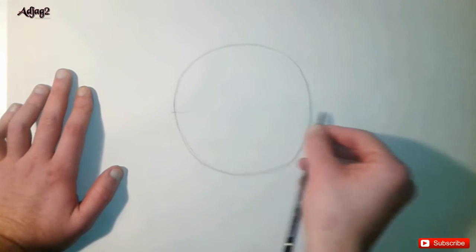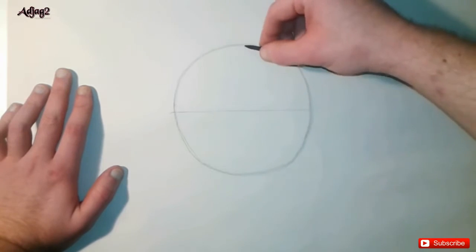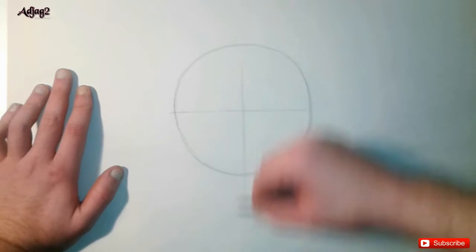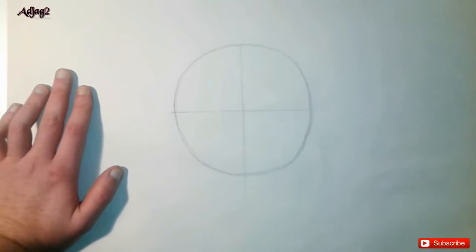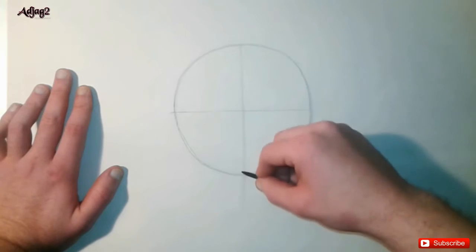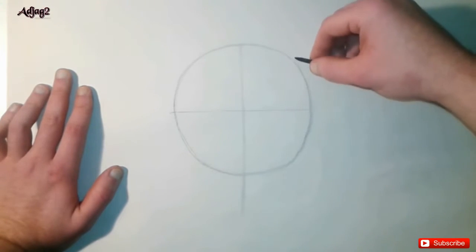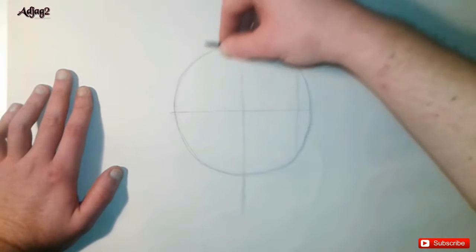So the first thing that you want to do is create your ball, so create your cranium, and then divide it horizontally and vertically for your centerline and brow line. And then cut off the sides of the head, so creating your incision, just like you would in your Loomis head.